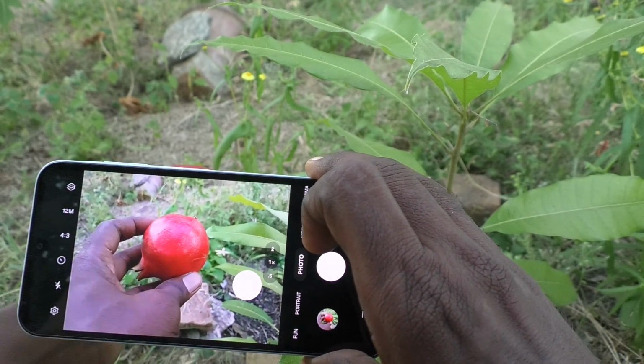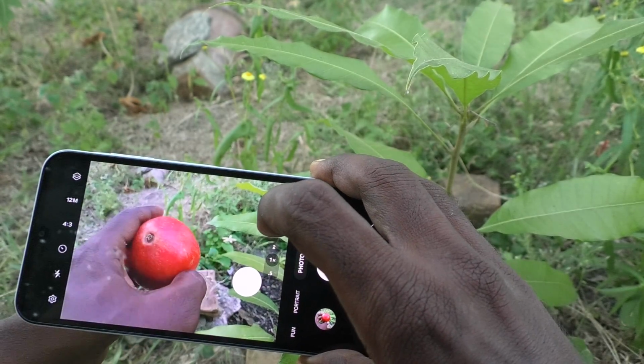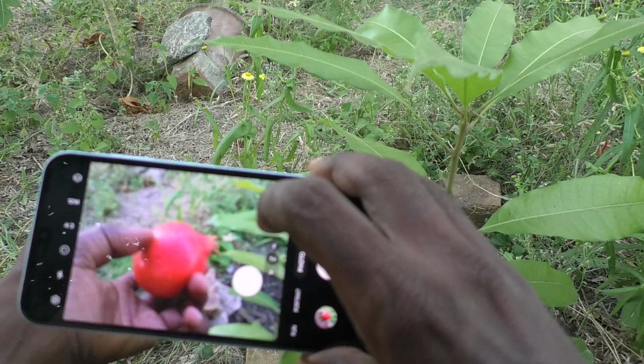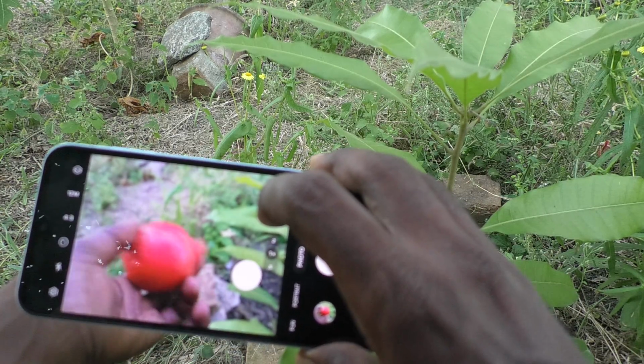Okay, so in this way you can easily create another shutter button, and you can locate that shutter button anywhere on the screen according to your convenience and take photos easily.